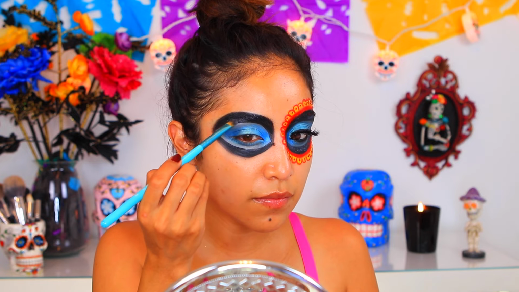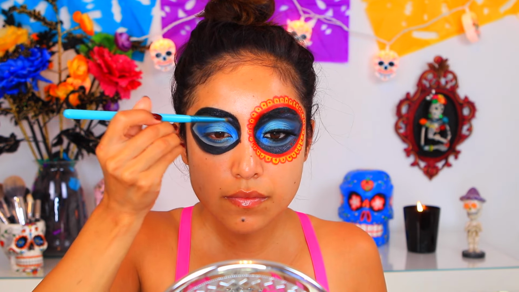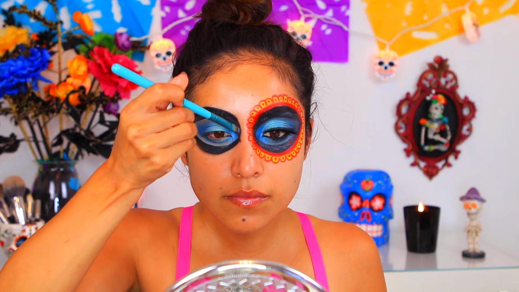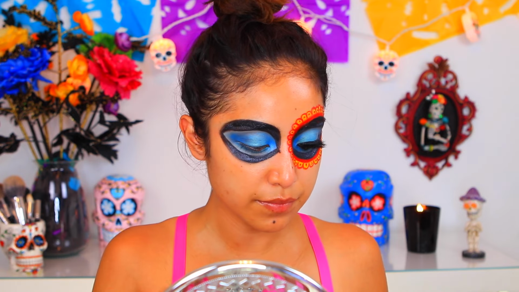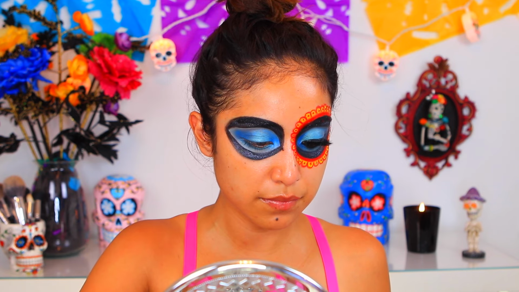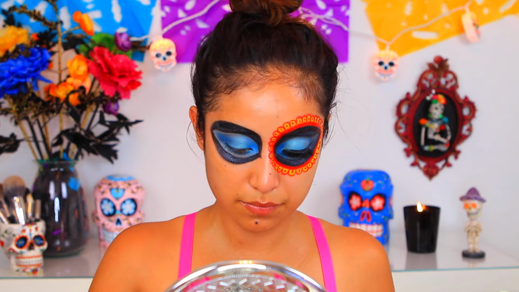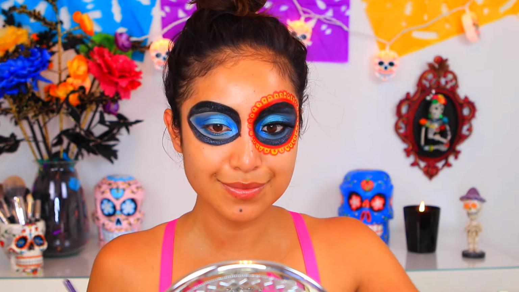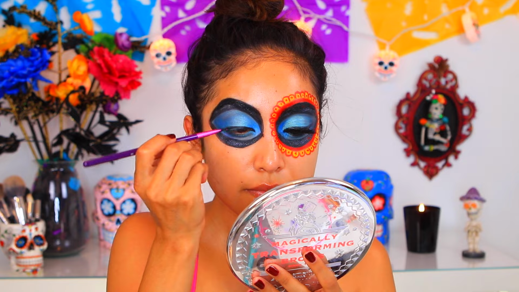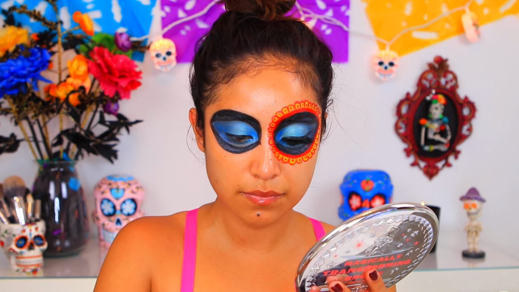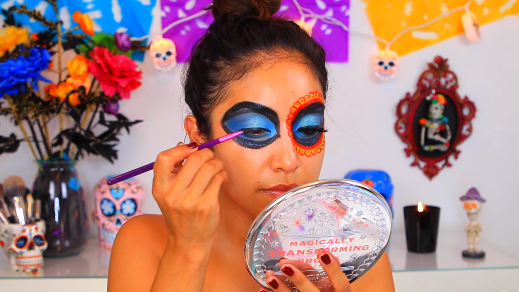And on top of that black, I am going to be using a shimmery black glitter, and I'm just going to press that right on top of the black. Again, I don't really like the whole look to be matte, so the shimmers and the highlights and the glitters are really adding another level of dimension to this look. And I'm also using the same eyeliner to just trace a line right on top of my eyelid.